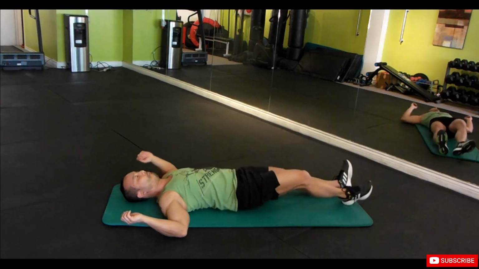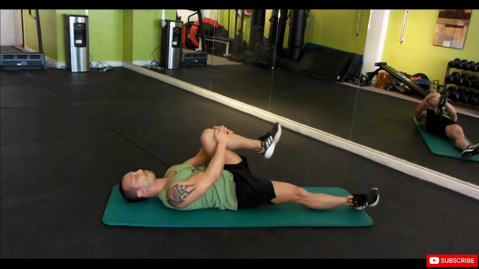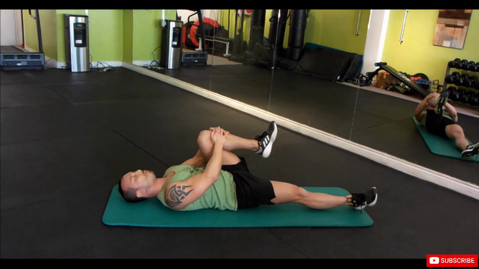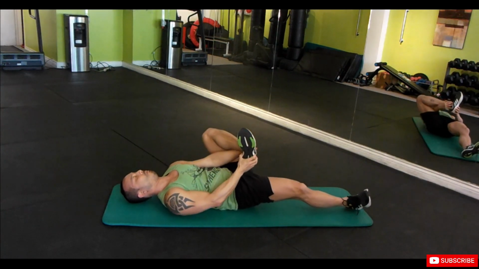We are now going to follow the same sequence to stretch your left leg. These 4 stretches are only being held for 9 seconds to show you. Remember to hold each stretch for 15 to 20 seconds.